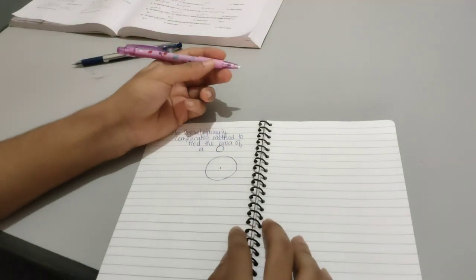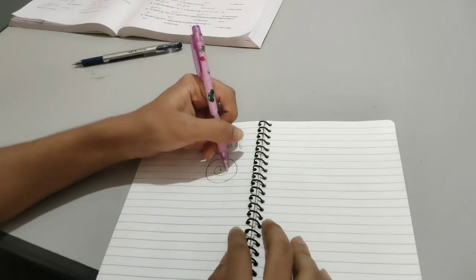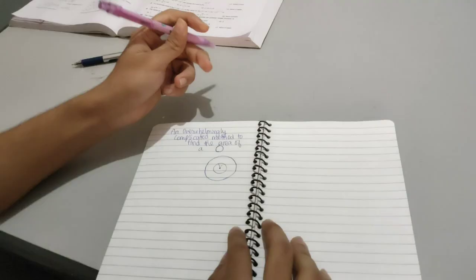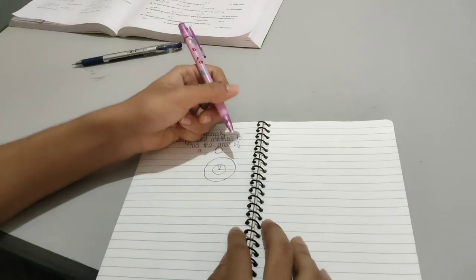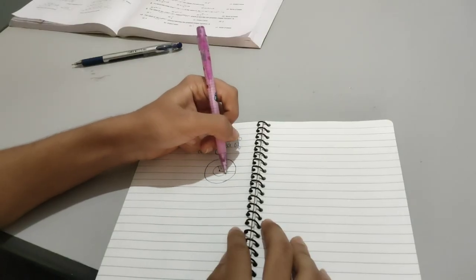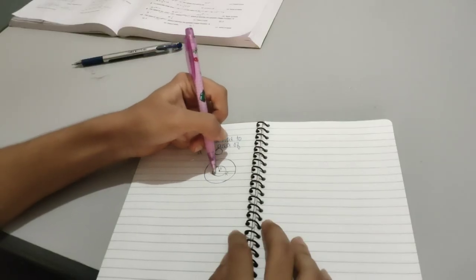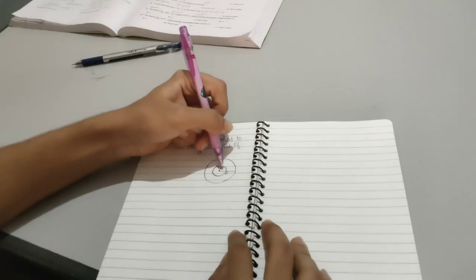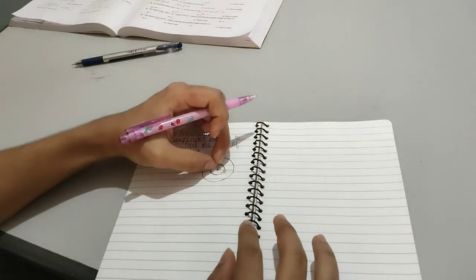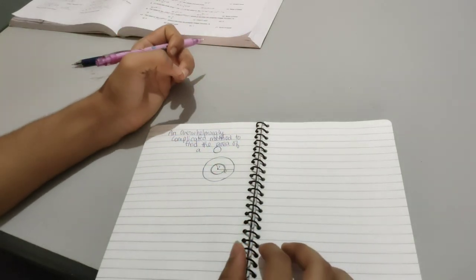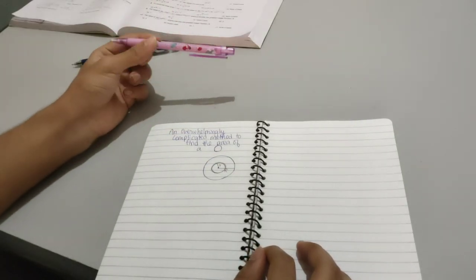Ideally you would be setting up integrations like this, right? You would take an elementary disk, I mean a ring, at a distance small r away from the center of the circle, and the circle itself has a radius of capital R. This tiny ring has some amount of thickness, which I'm shading over here, and you basically add up infinitely many of these infinitely thin rings, and that's how you'd get the formula pi r square.